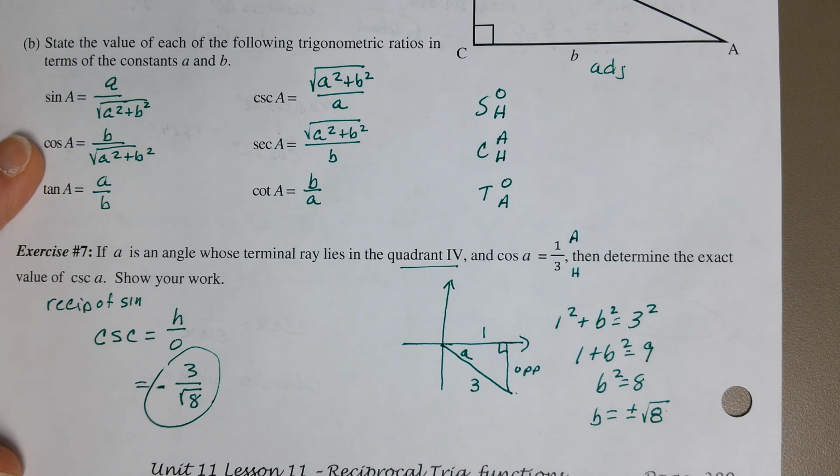Okay, so 3 more things to memorize. Secant is reciprocal of cosine, cosecant reciprocal of sine, and cotangent reciprocal of tangent. Thank you for your attention.